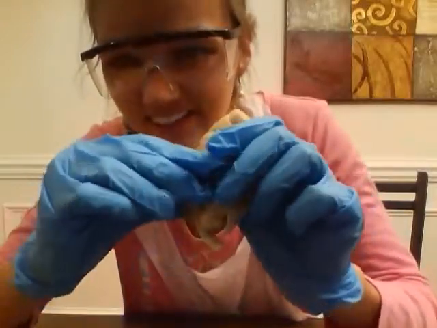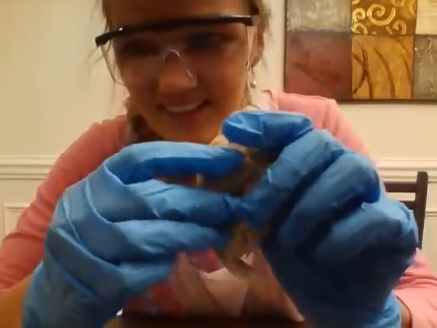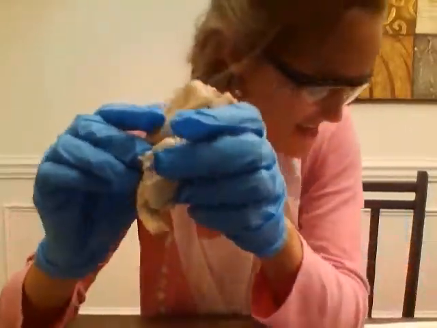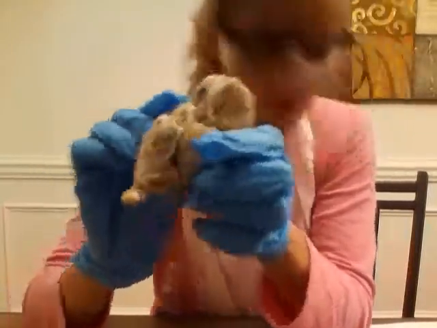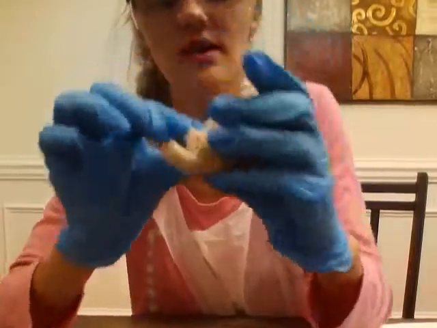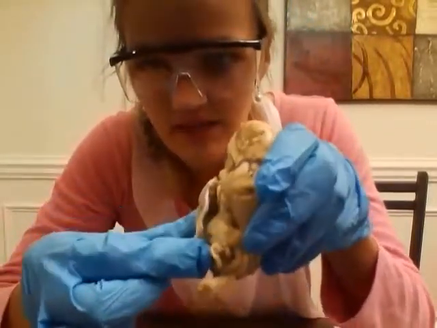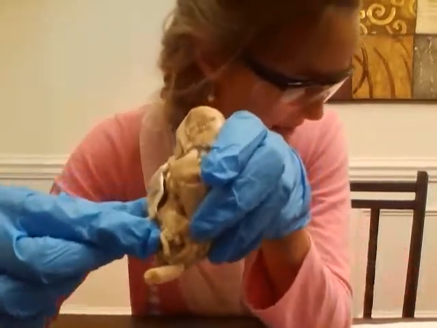The pons are right under here. And then the medulla oblongata, so right underneath the pons is another little bulge, and those are the medulla oblongata. See, there's the pons right here and the medulla oblongata underneath it.